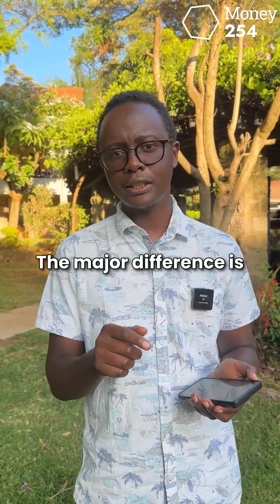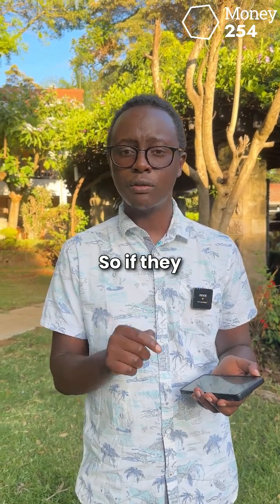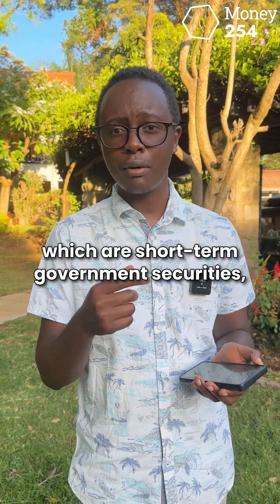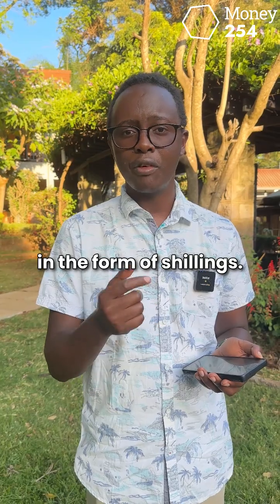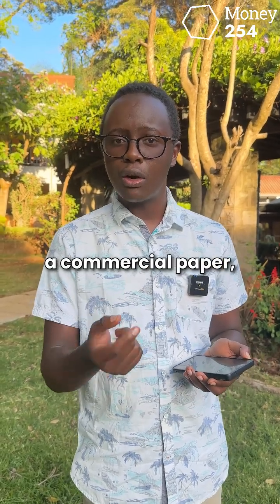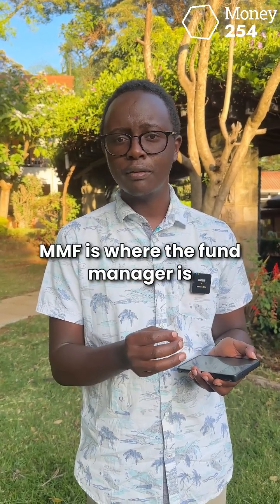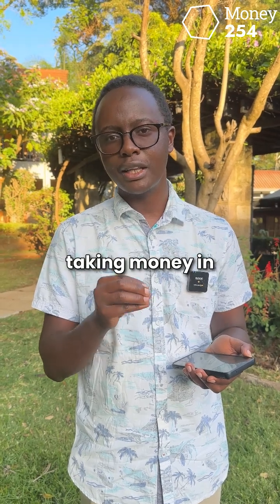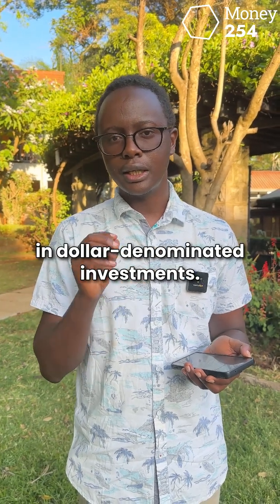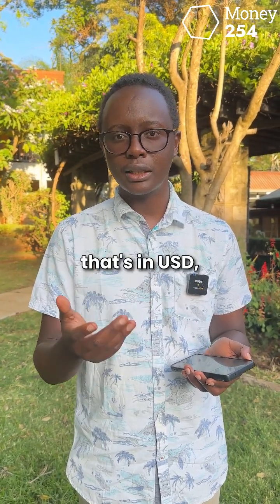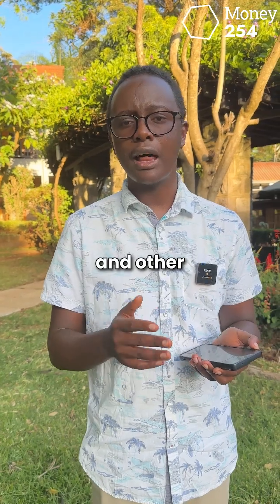The major difference is the Kenya Shilling MMFs invest in shilling denominated assets. So if they are going to take T-bills, which are short-term government securities, they are going to take from CBK in the form of shillings. If they are going to issue a commercial paper, then they are going to take them in shillings. But the Dollar MMF is where the fund manager is taking money in the form of dollars and also investing them in dollar denominated investments, for example, debt that's in USD, government securities that are dollar denominated, and other options that are in dollars.